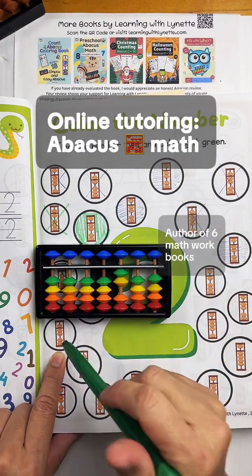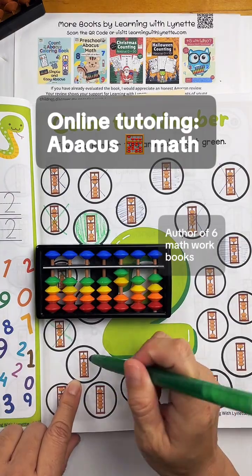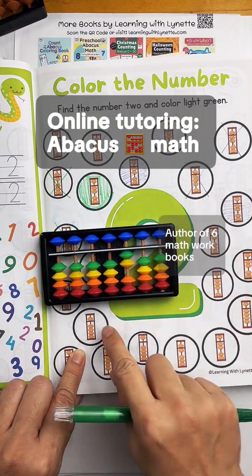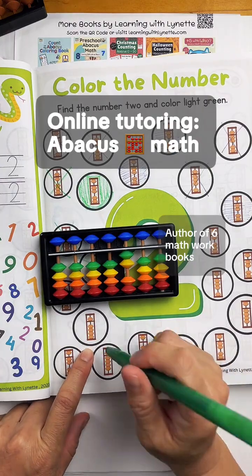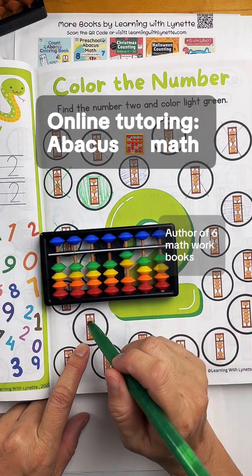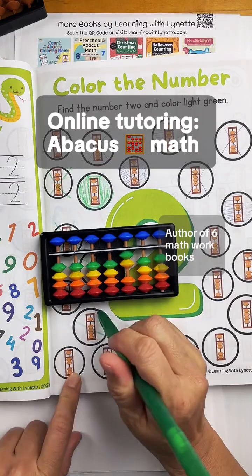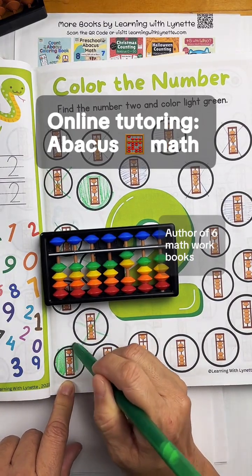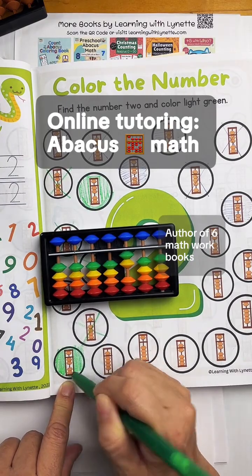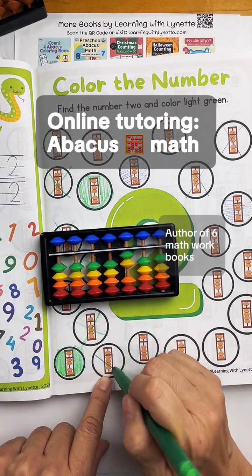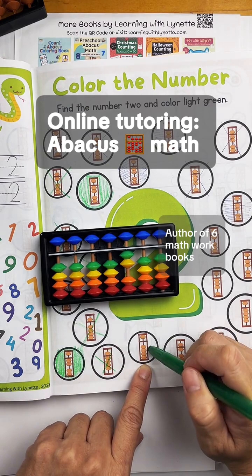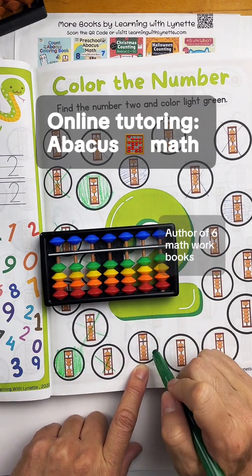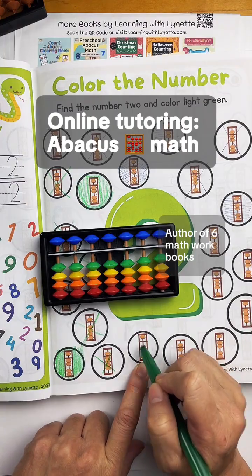So the idea here was to get the children to understand what it's like to do this. So it was like a lot of finding Wally. This one is not 2, so we cross it out, and then this is 2. So we want to color it in because we found 2. And then this is not 2, and then this is 0, right?